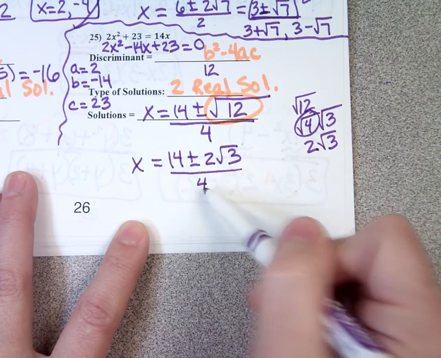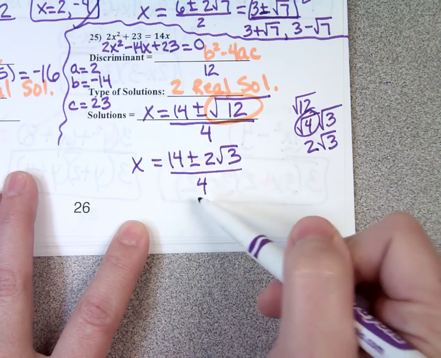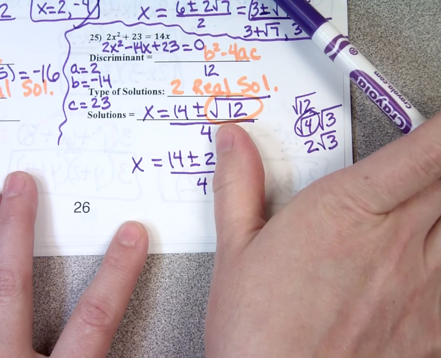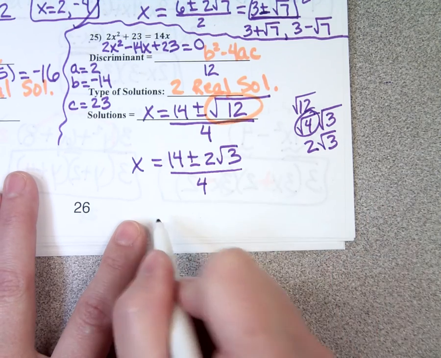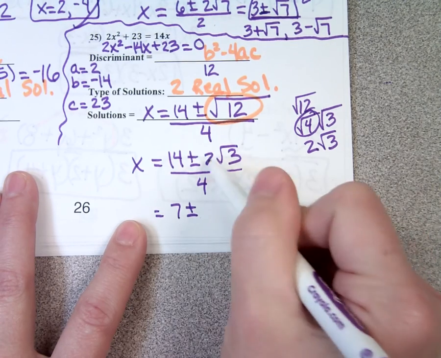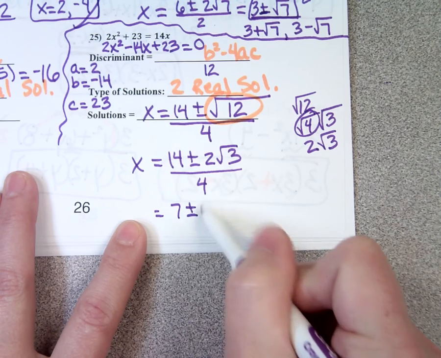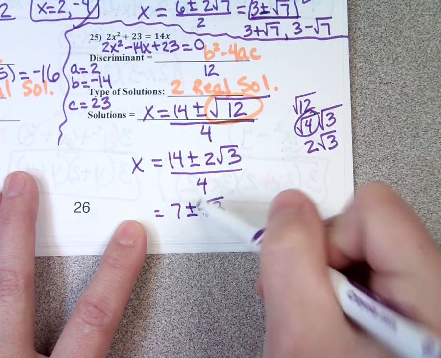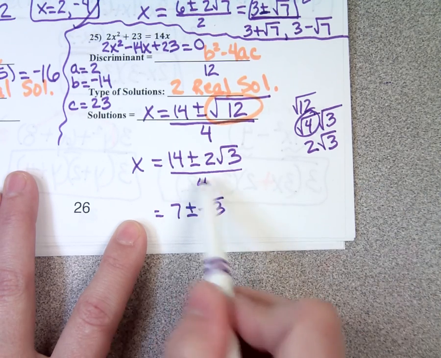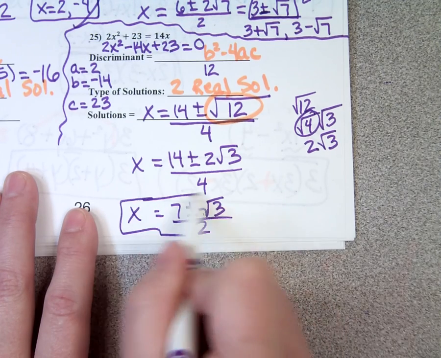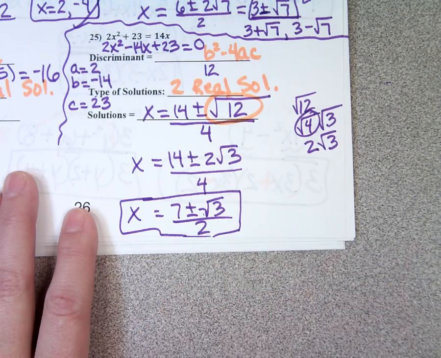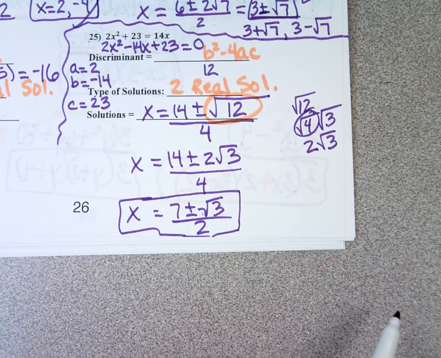Then I look to see if I can reduce both pieces. I can. So what can you actually divide all three of those numbers by? 2. So what's 14 divided by 2? 7. What's 2 divided by 2? 1, which I don't have to write, but I can if I want to. And what's 4 divided by 2? 2. And there's our two answers. And that's the quadratic formula.